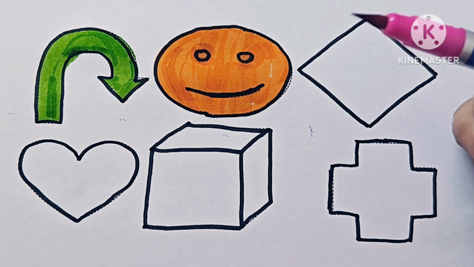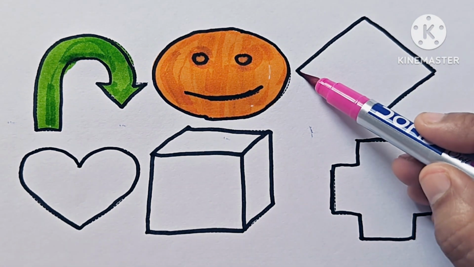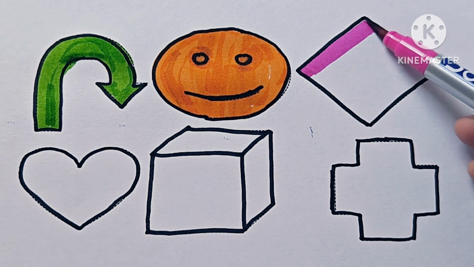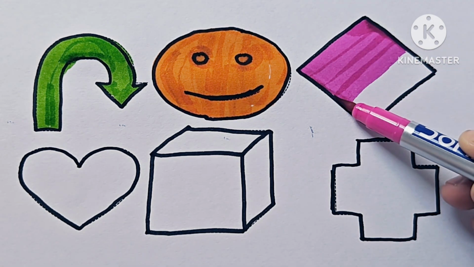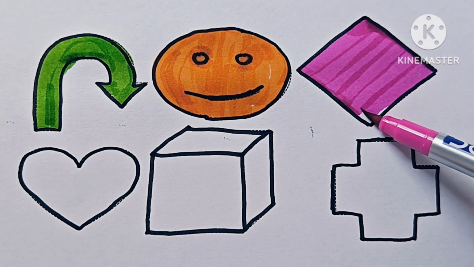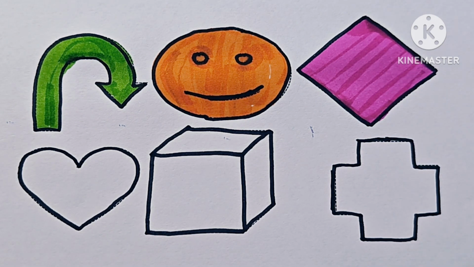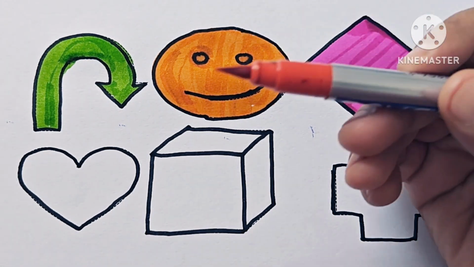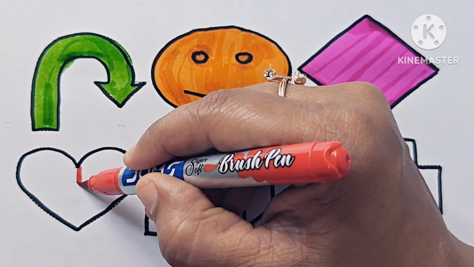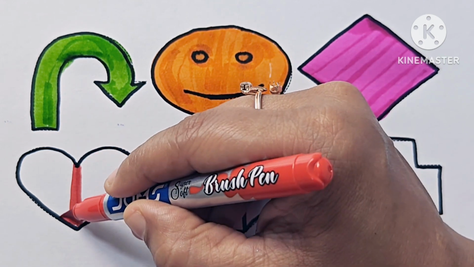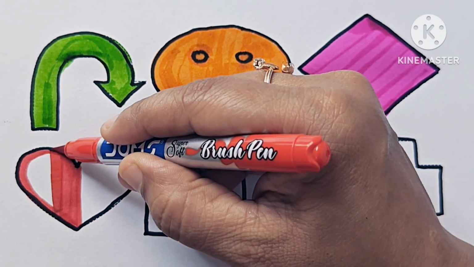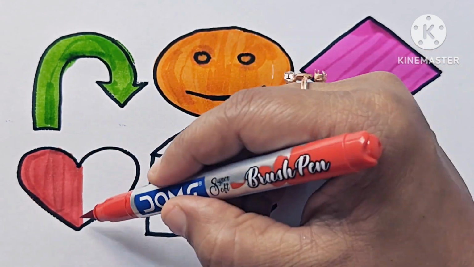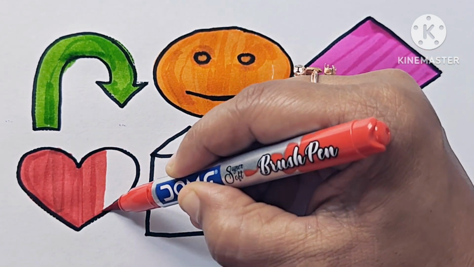This is pink color and this is rhombus, or you can say diamond. This is red color and this shape is heart. This is heart and the color is red color.